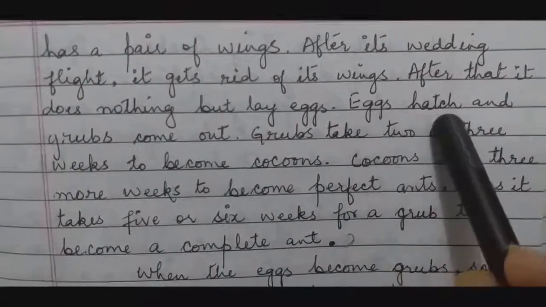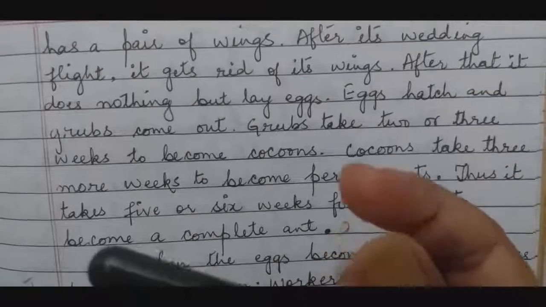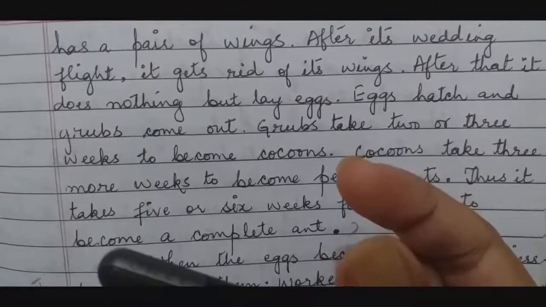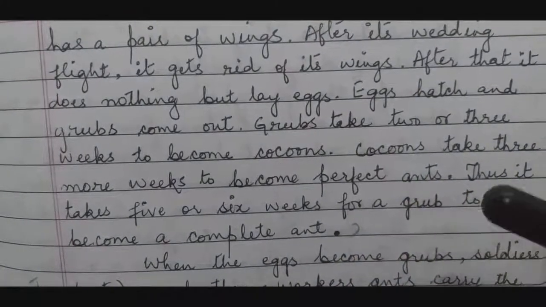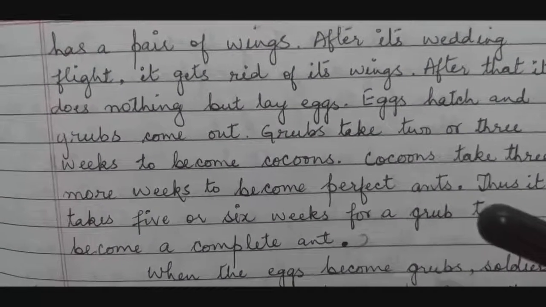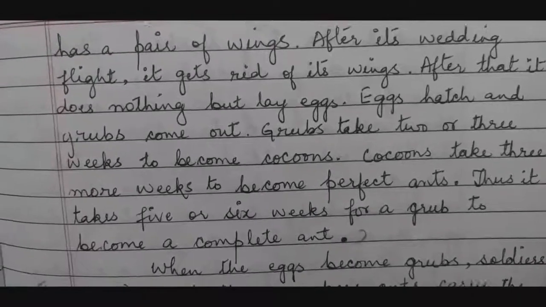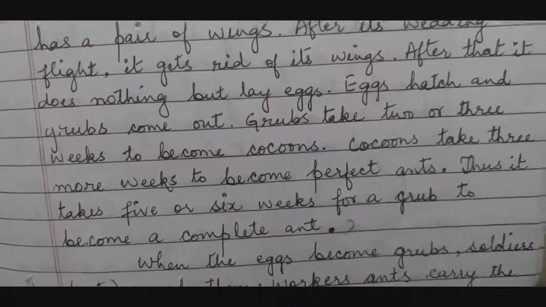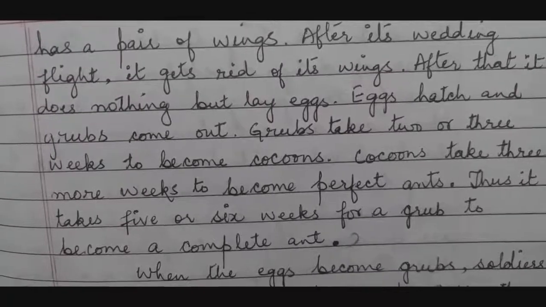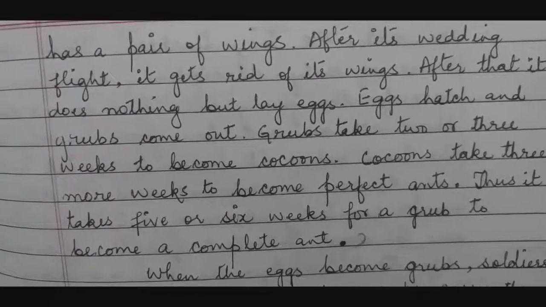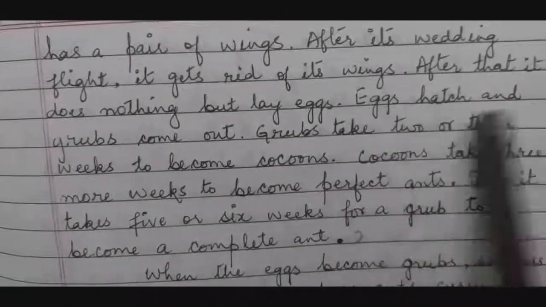After the eggs hatch, what happens? The grubs come out. Do you know who the grubs are? A grub is the first part of the lifespan of an insect. Let us consider a butterfly. First, the eggs hatch and grubs come out. A grub is white in color, and after a few weeks, the grub develops into a cocoon, and after that the cocoon breaks and the butterfly comes out. It is the same procedure with ants. So eggs hatch and grubs come out.